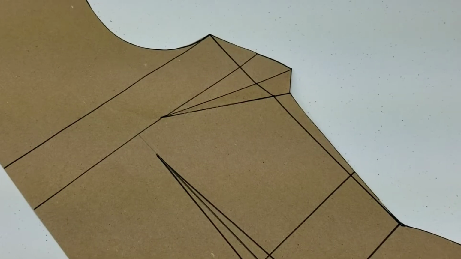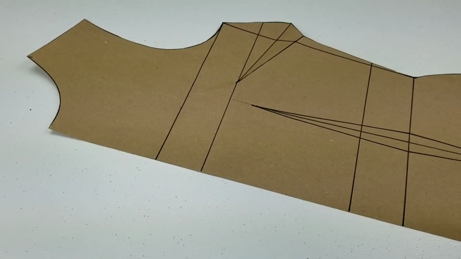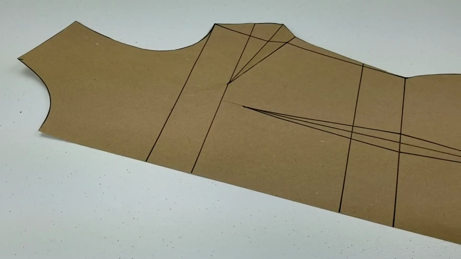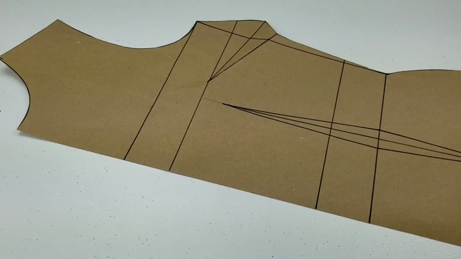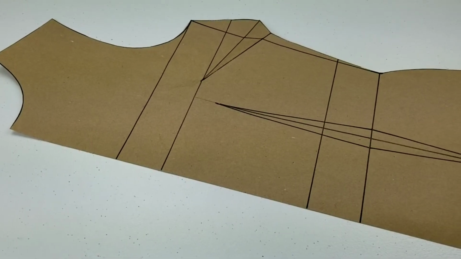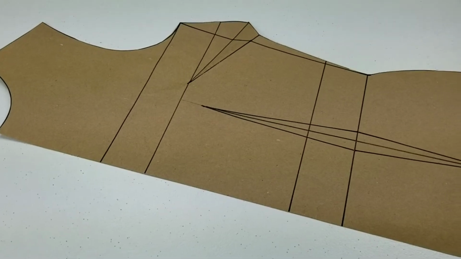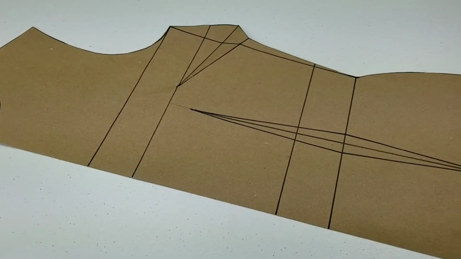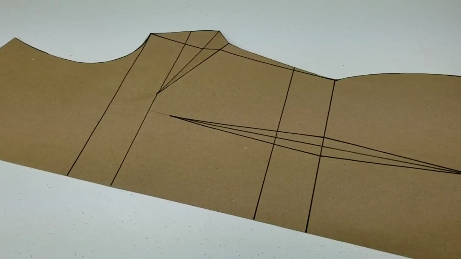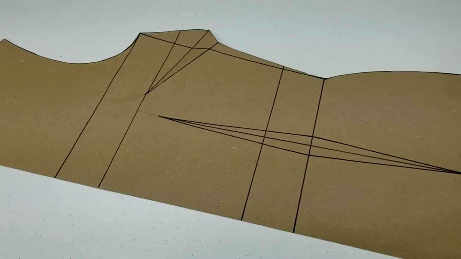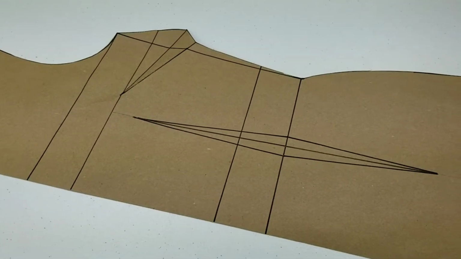Now, the way that I'm going to show you how to add this bust dart is a little bit different. Here I'm going to take just a normal bodice block pattern, and then I'm going to insert the bust dart by adjusting the waistline. I used this method back in December to create my birthday dress, and I really liked how it turned out. It was much easier. You pretty much just have to make a couple of adjustments and you are good to go.